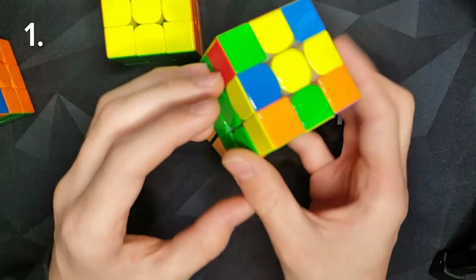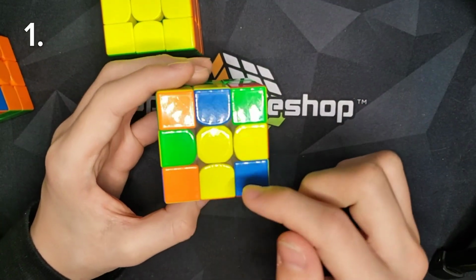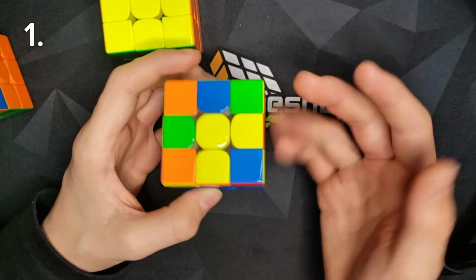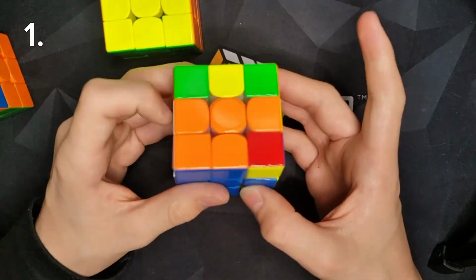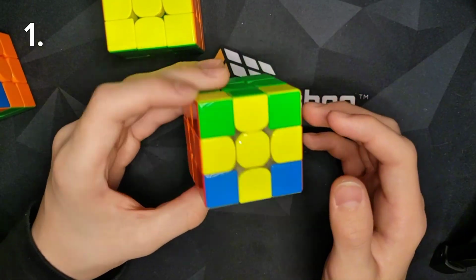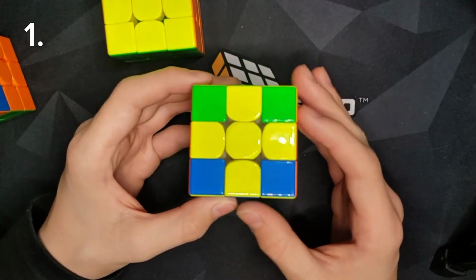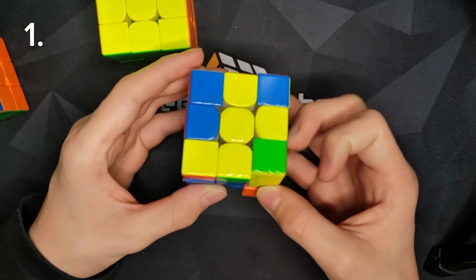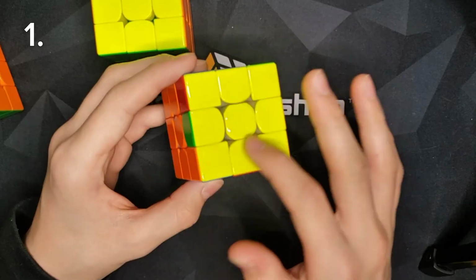However, in beginner OLL, we solve this case, which is the same case, with two algorithms. So first we make the cross, like this, and then we solve this cross case to solve the yellow, which solves our yellow face.